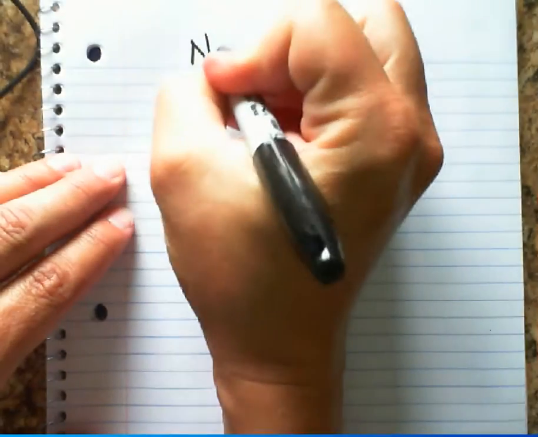Hey, it's Mr. Barr, and these are your notes for today. Solve for x. X cubed equals 8 over 27. Start with your name. I'm going to take the cube root of both sides.